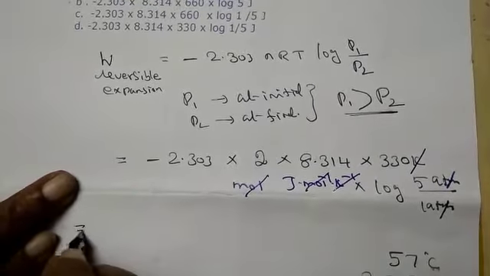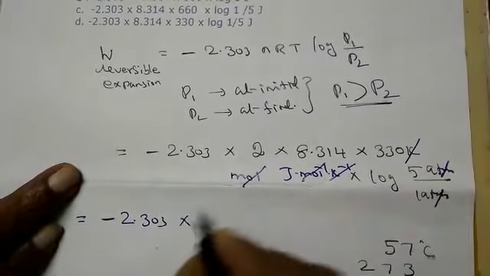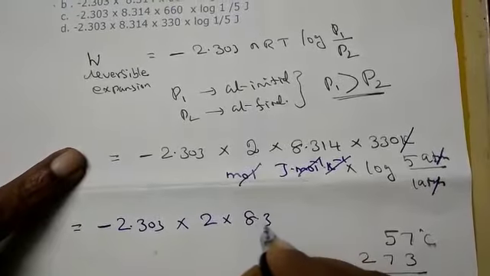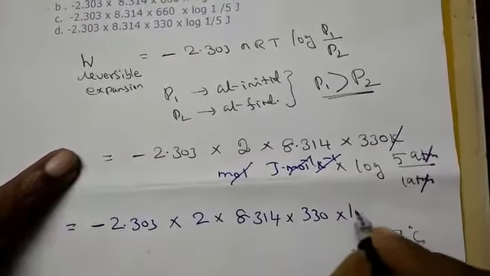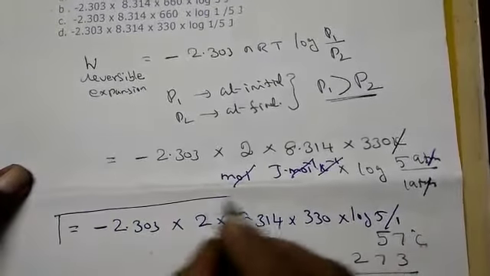Now let us write what is available. Minus 2.303 into, without units I am writing, the remaining things as usual, into 330 into log of 5/1. So this is the thing available.